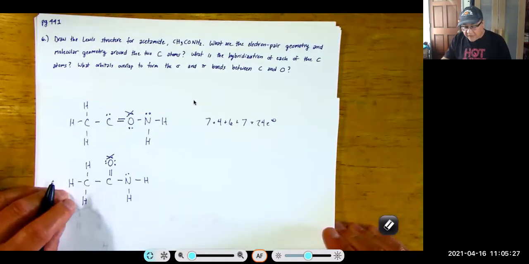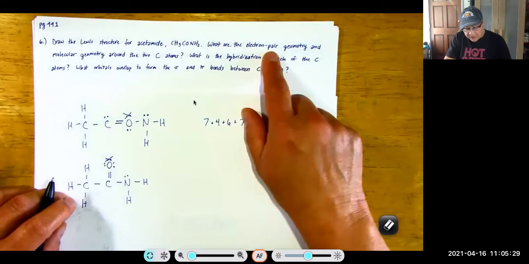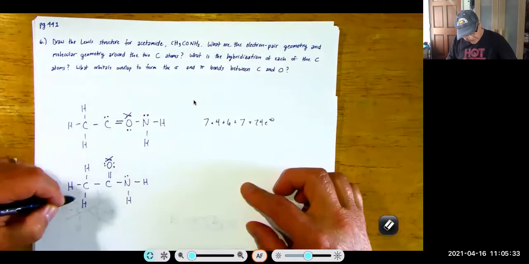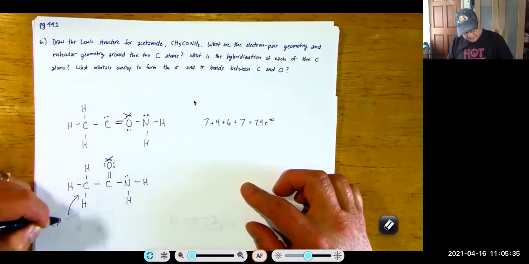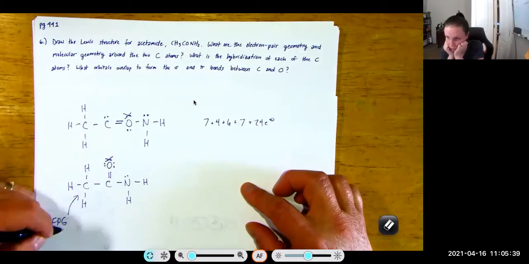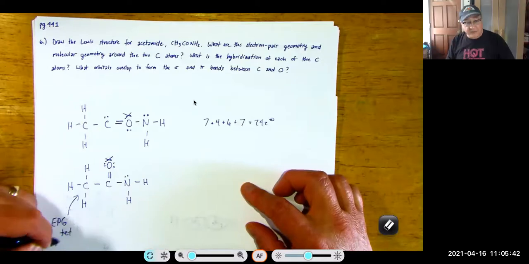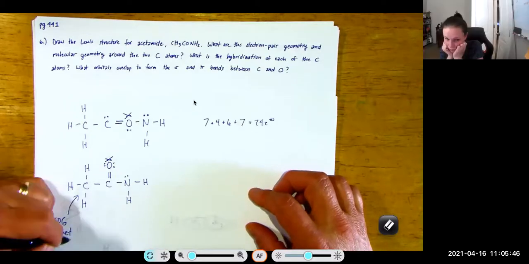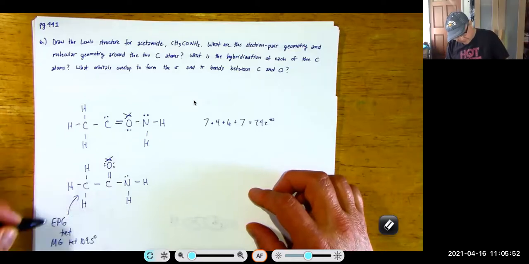So what are the electron pair geometry and molecular geometry around the 2 carbon atoms? So here, what's the EPG? Tetrahedral. And what's the MG, molecular geometry? Tetrahedral. And what are the angles? 109.5. Okay, how about this carbon?